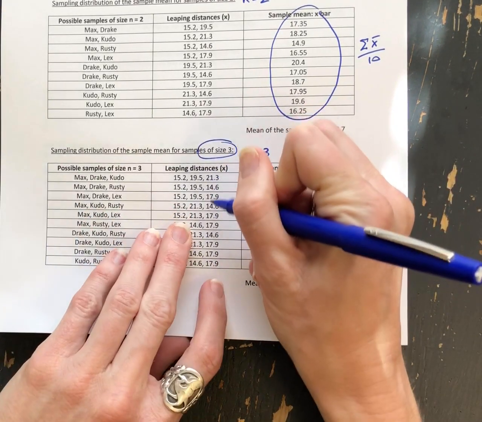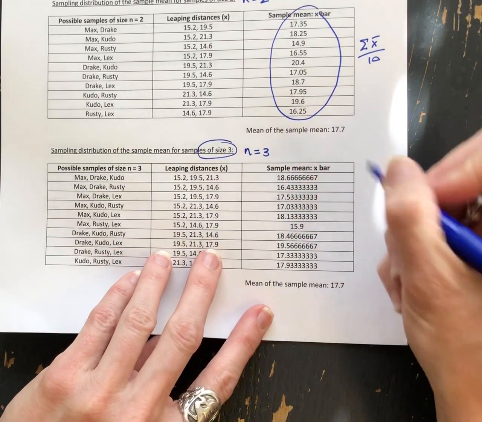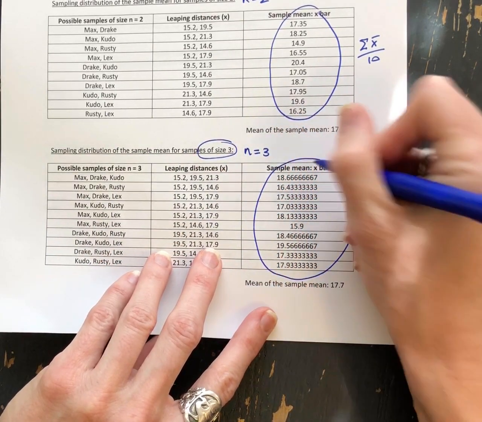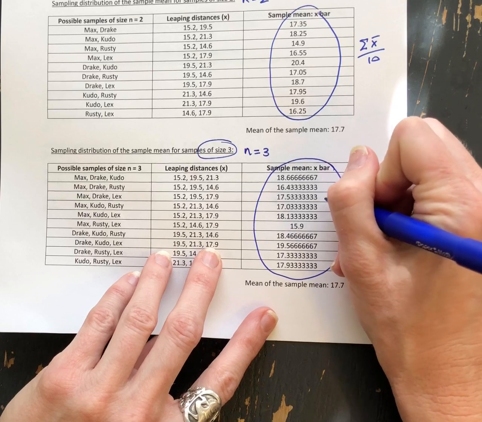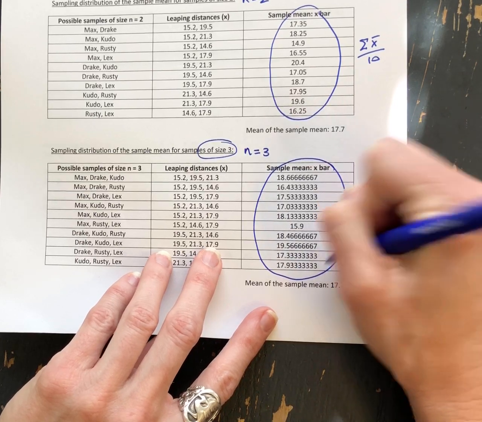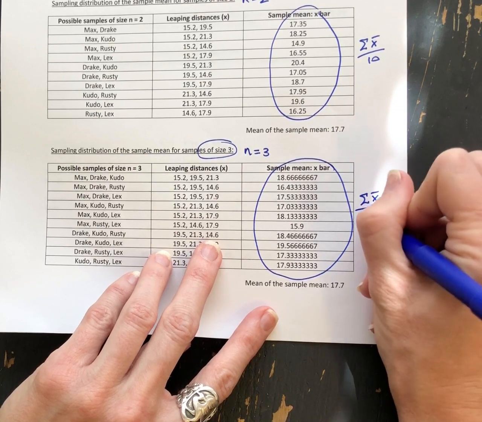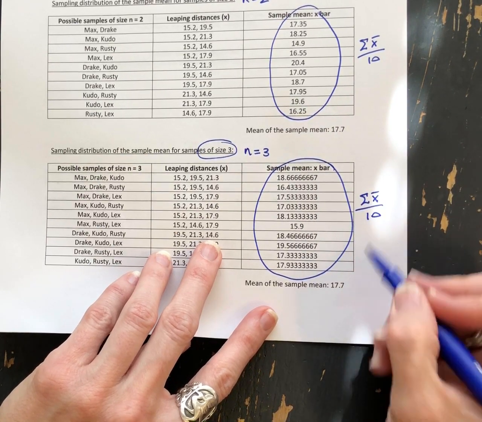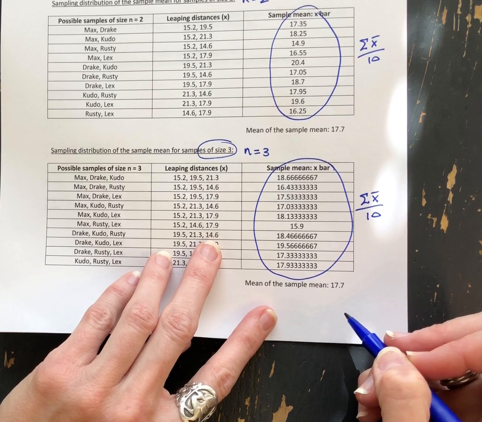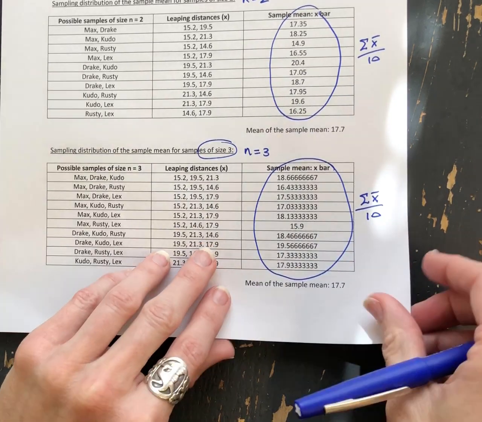I did that for every possible sample of size 3. And again, if I add all those up, there happen to be 10 again. If I add up all those possible sample means and divide by how many there were, I get 17.7 again. So you'll see that trend there.